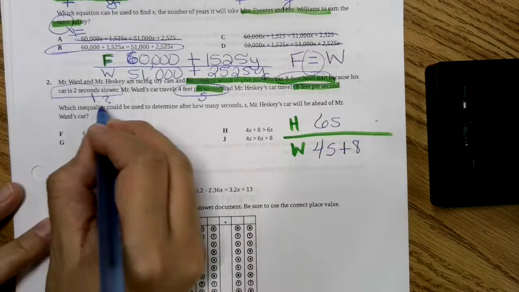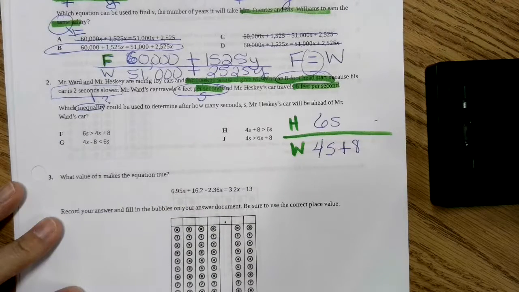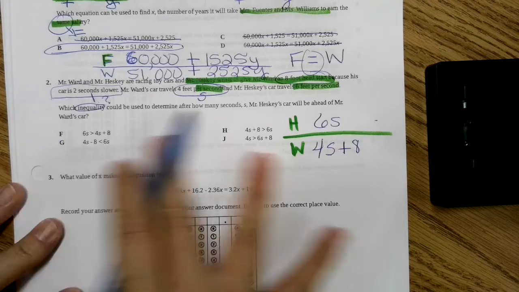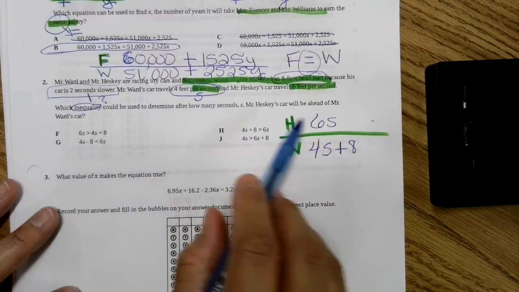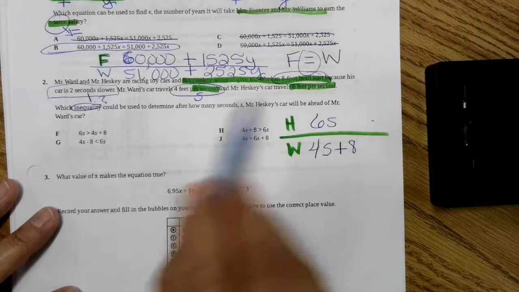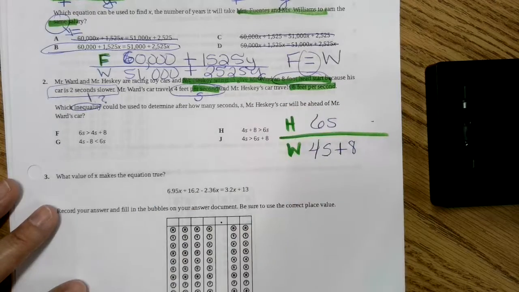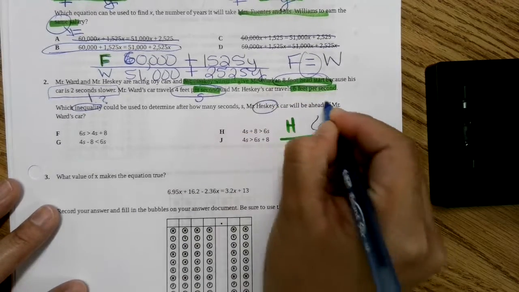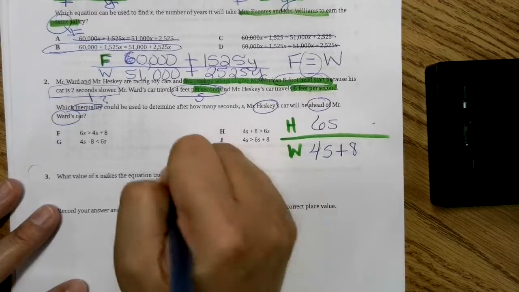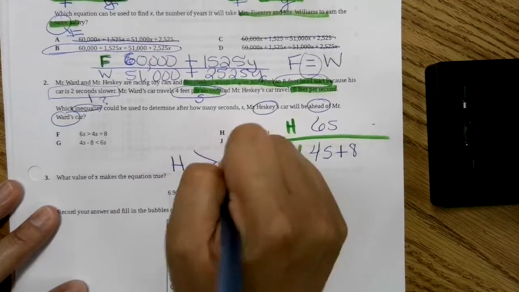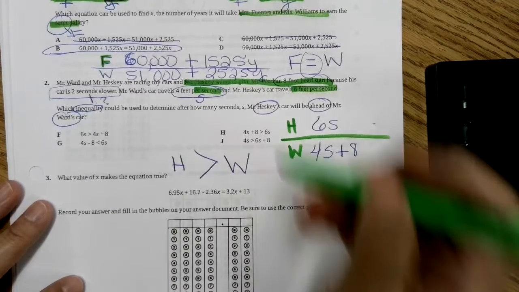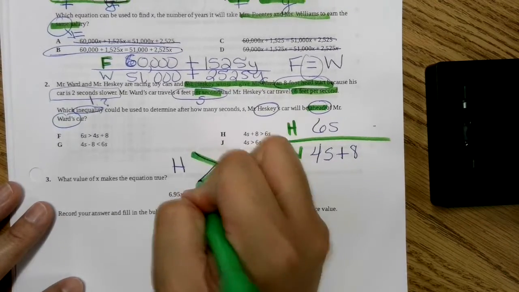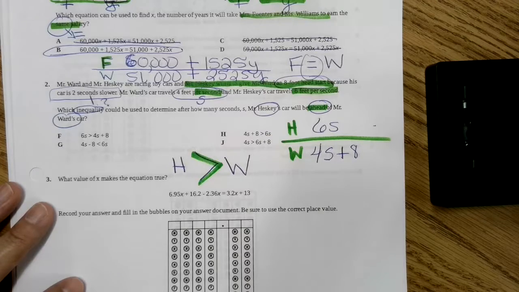Which inequality? So we know it cannot be one with an equal sign in between, but that didn't help because they're all different. Not that. Could be used to determine after how many seconds Mr. Heskey's car will be ahead of Mr. Ward's car. So let's define the relationship first. They want Heskey to be ahead of Ward. So if I do Heskey ahead of Ward, that's the relationship, okay? This and this. Heskey ahead of Ward. Heskey's will be greater than Ward.